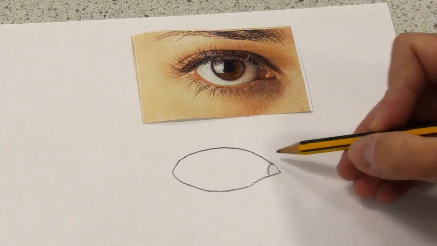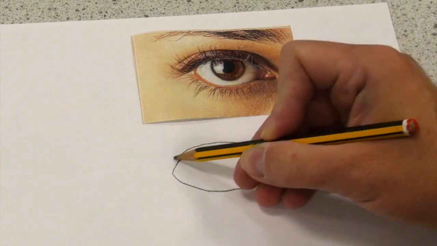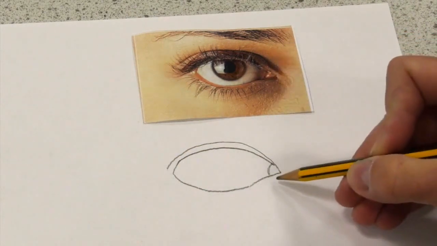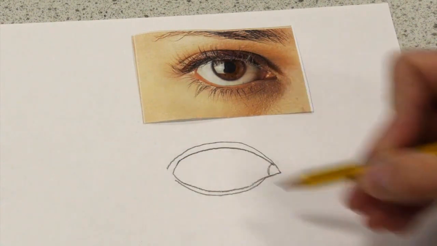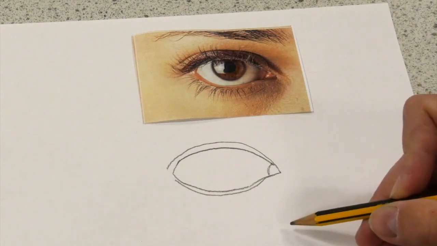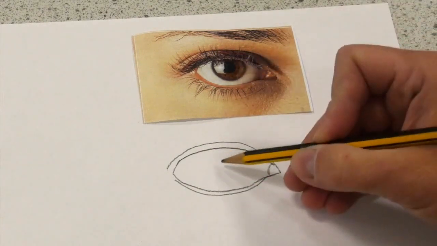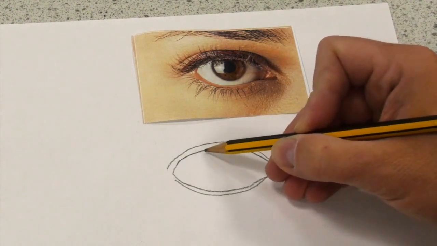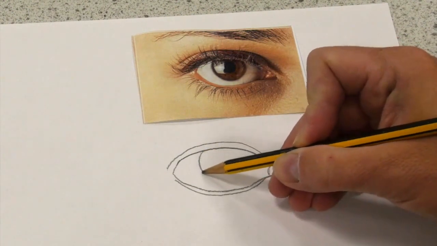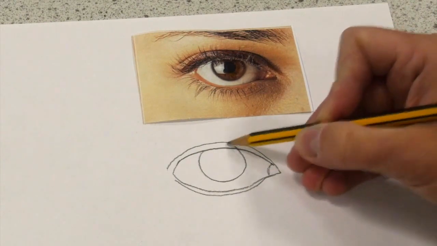And then, of course, we have the eyelid, which on some people is more prominent. Some people it includes a couple of folds. And then, of course, in the middle, we've got the iris and the pupil. In this eye in particular, the eye disappears underneath the top eyelid.